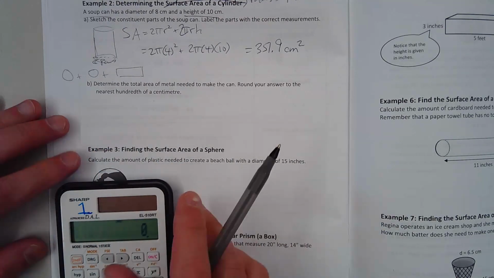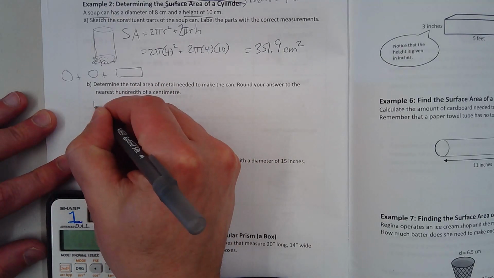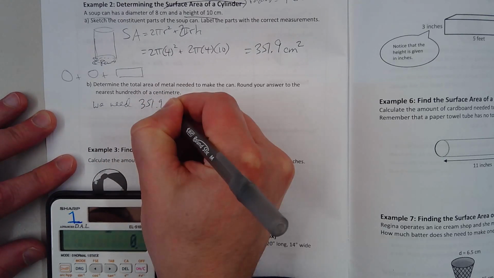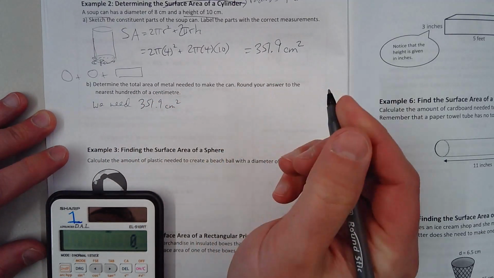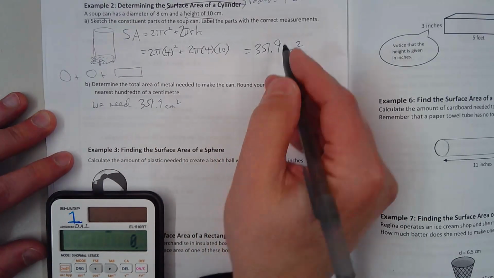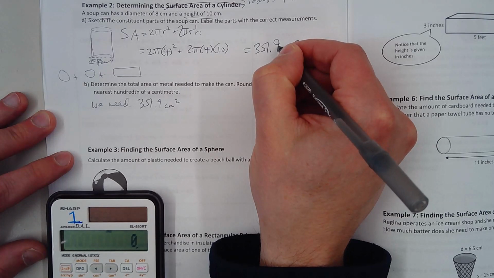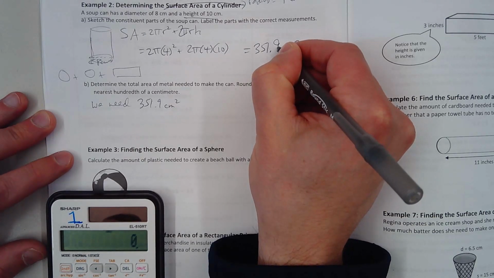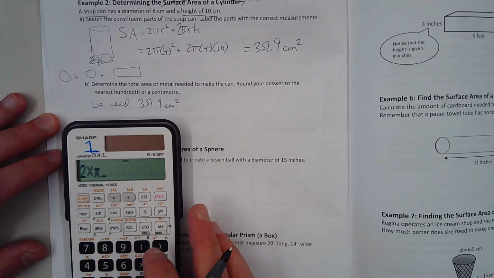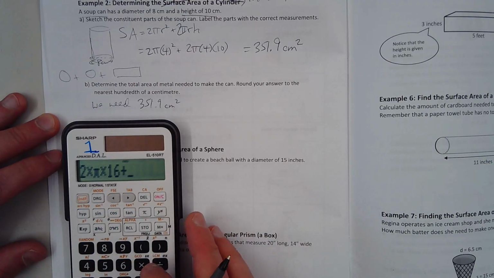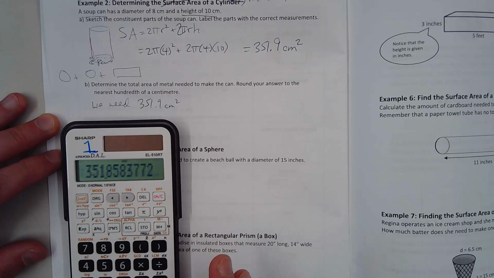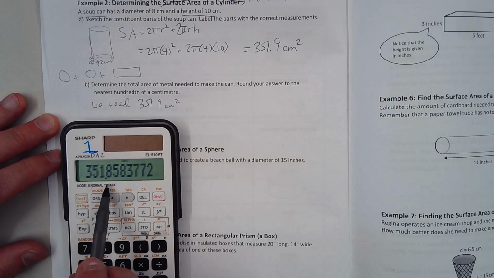Okay. So we need 351.9 square centimeters. Well, it says to the nearest hundredth. Do you remember what it was, 8.5 or something? We got to punch it in again. 2 times pi times 16 plus 2 times pi times 40 was 351.86.